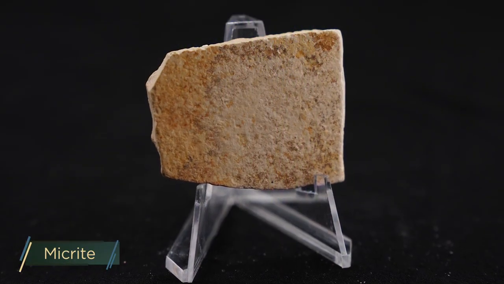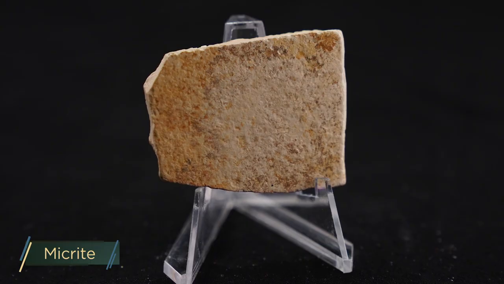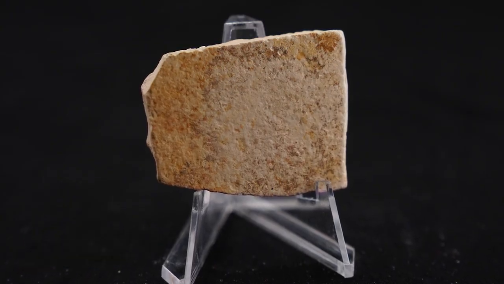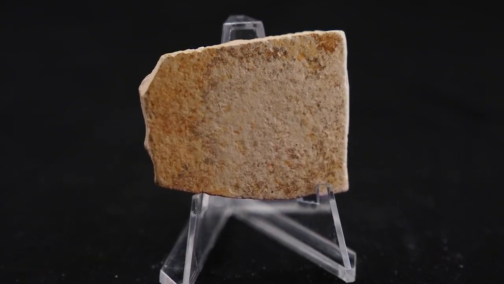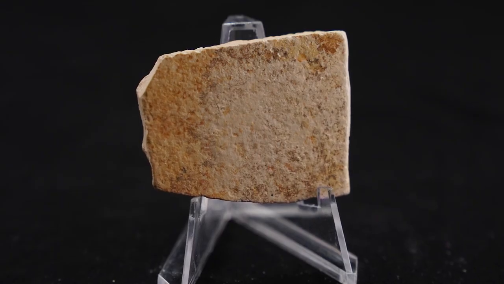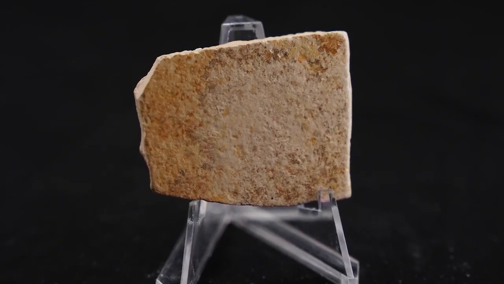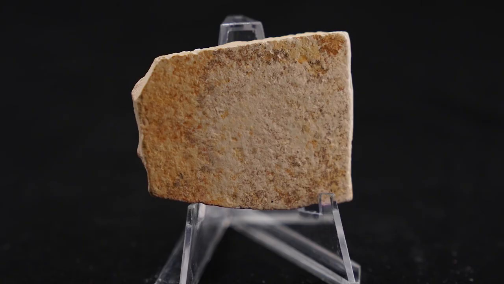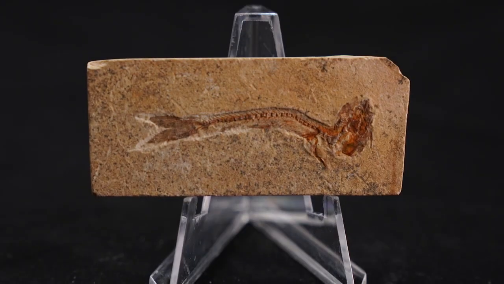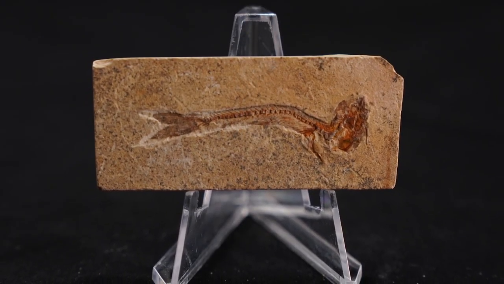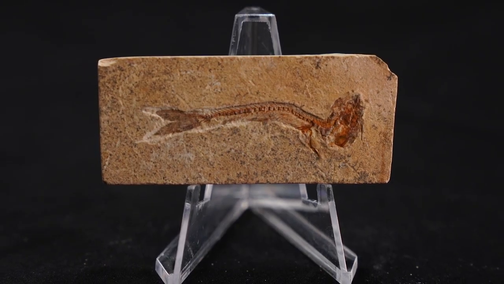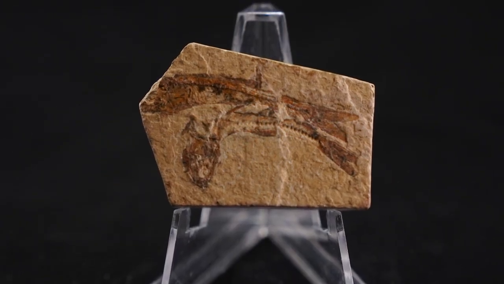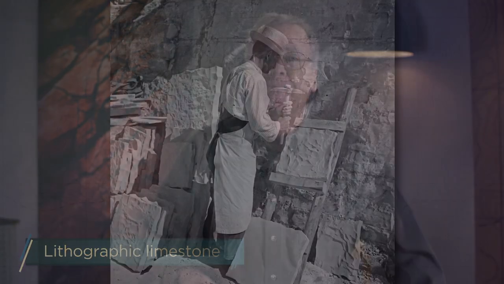Micrite is a limestone mud that has no visible fossil content. It is essentially the limestone equivalent of clay, and it's made up of aragonite that has been converted into calcite. They are very consistent, but occasionally they have fossils, like this micrite from Brazil. And here. A really fine-grained homogeneous micrite is called a lithographic limestone.